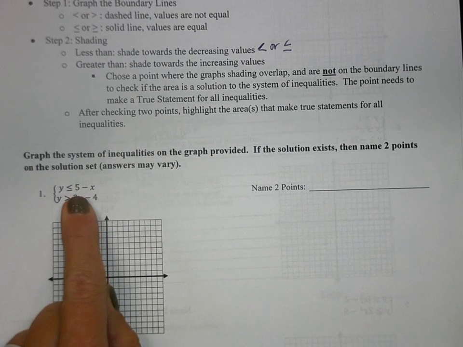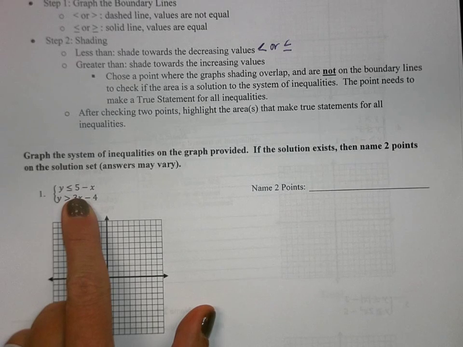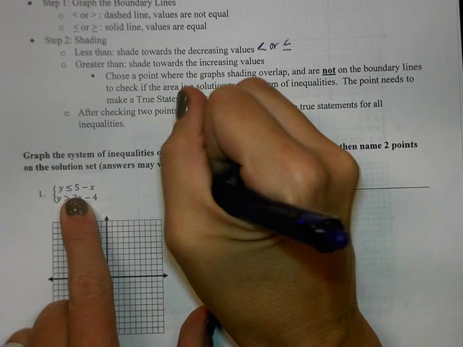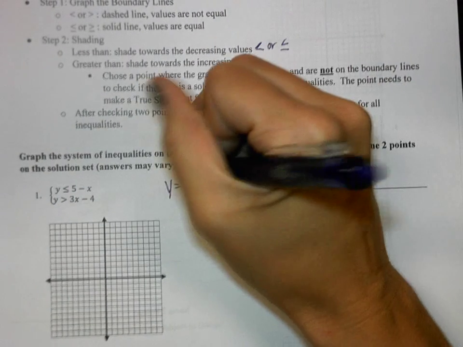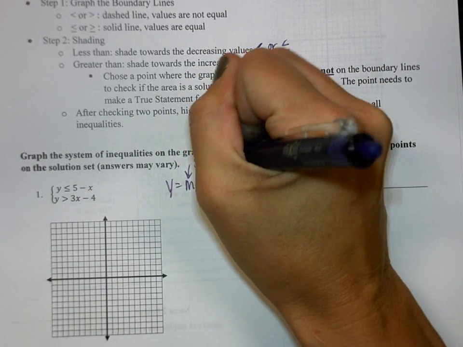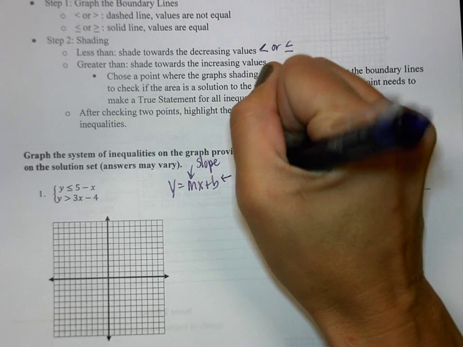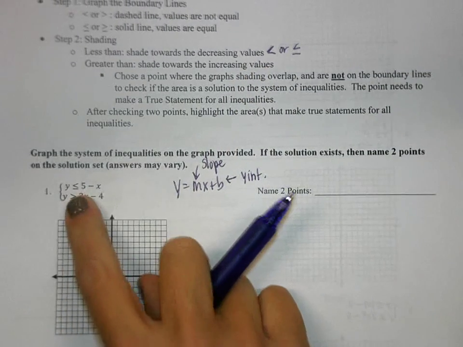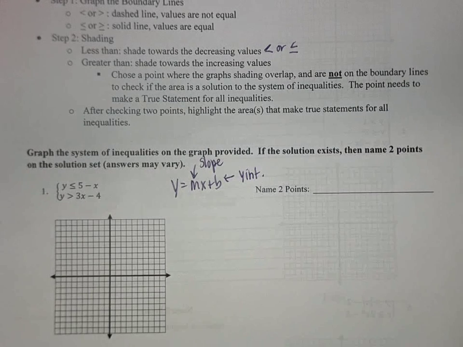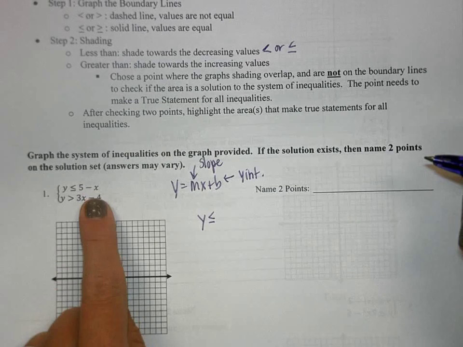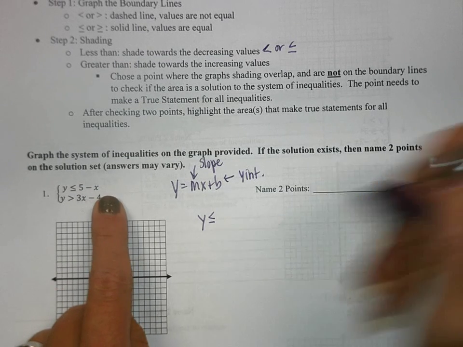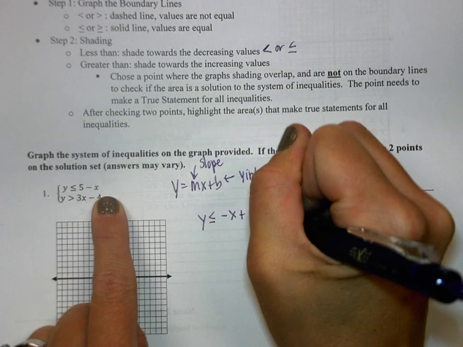Okay. So when you're graphing this, remember it's normally easiest to graph in the form y equals mx plus b. Okay, and we remember that m is our slope and b is our y-intercept. Do you notice that this first equation is not really written in the correct order? So we want to rewrite it. I'm going to write this as y is less than or equal to, and then I want my x to be in front, but that negative is attached to the x. So we write that as negative x plus 5.